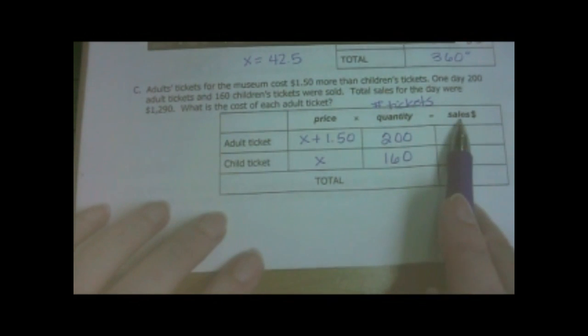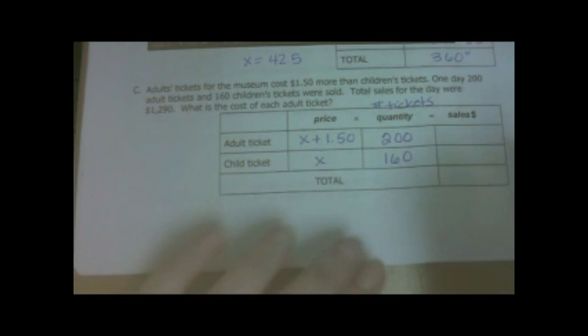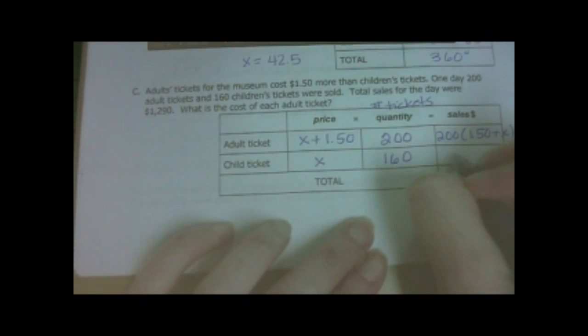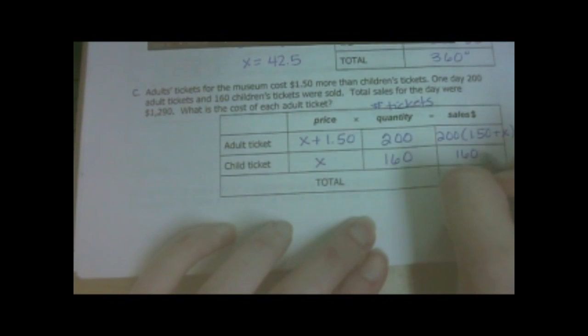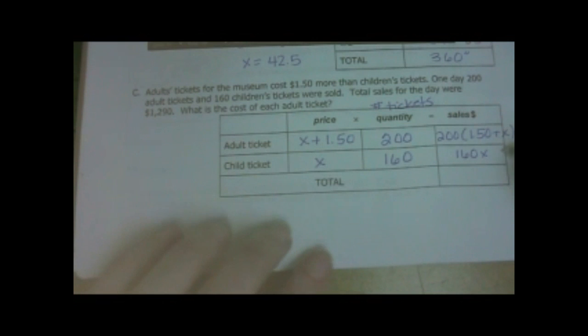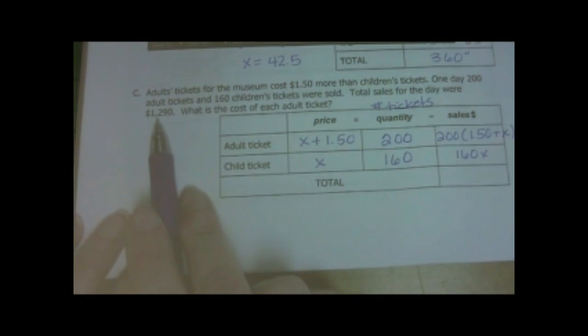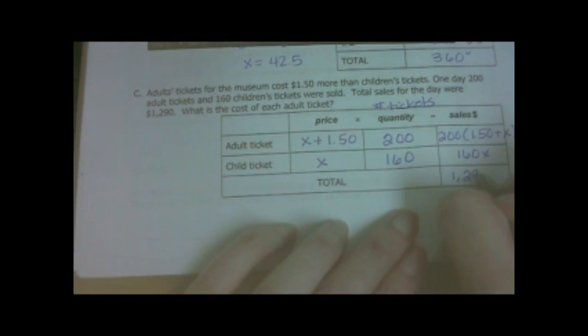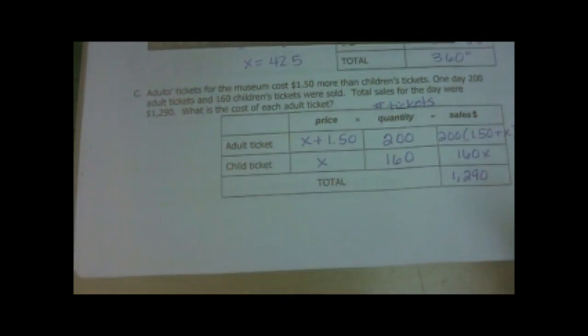Remember, we can use this formula to get the sales. So I have 200 times $1.50 plus x. Sorry, I switched them by accident, doesn't matter. And 160x. Now I know that the total of these two categories is $1,290 because I was given that in the problem. So 1,290 goes here. My equation that I'm going to solve is this amount of sales plus this amount of sales, the adult sales and the child sales, equals $1,290.